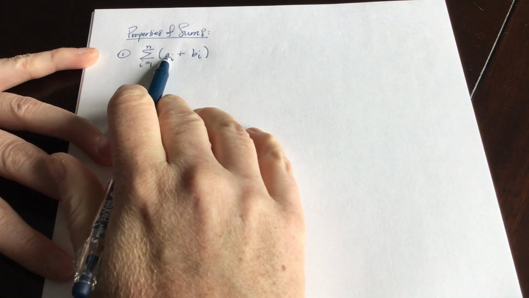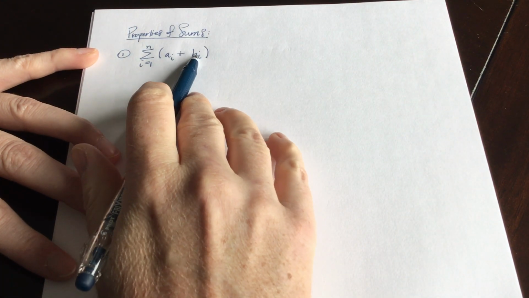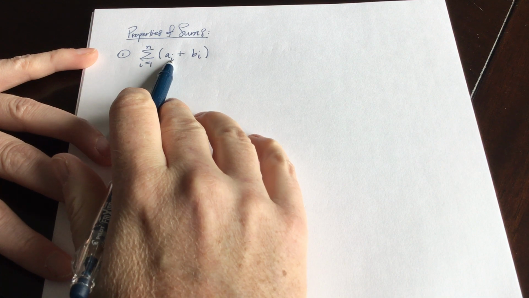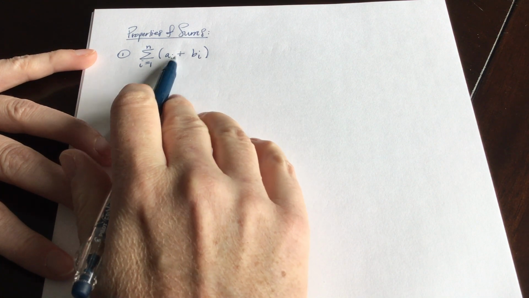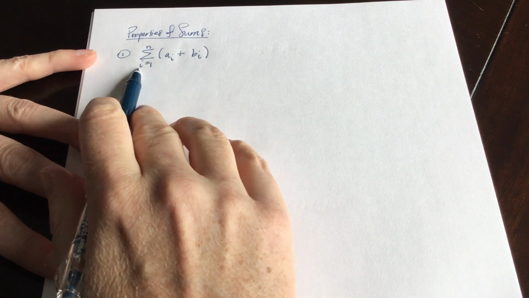So this is kind of like one function of i, and then this is another function of i. So a sub i could be thought of as f of i, and b sub i could be thought of as g of i. So these are just two functions of i, where i is your index.